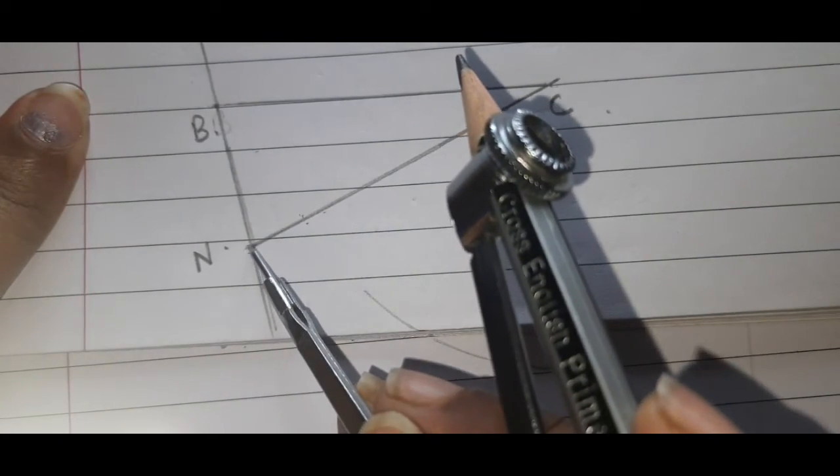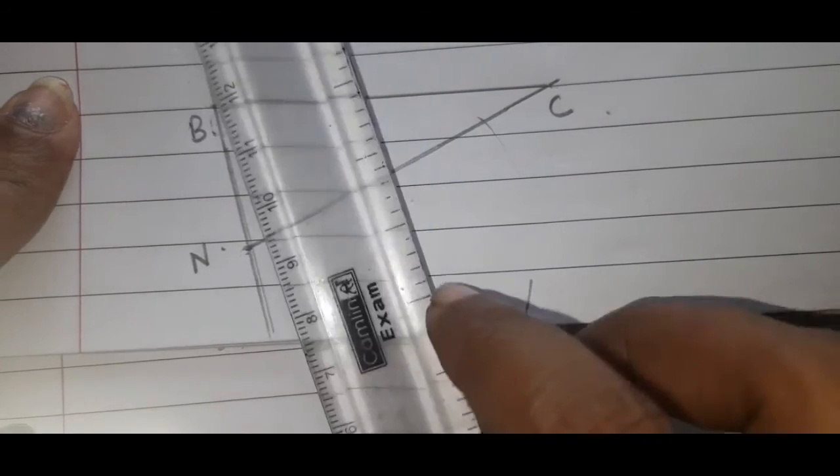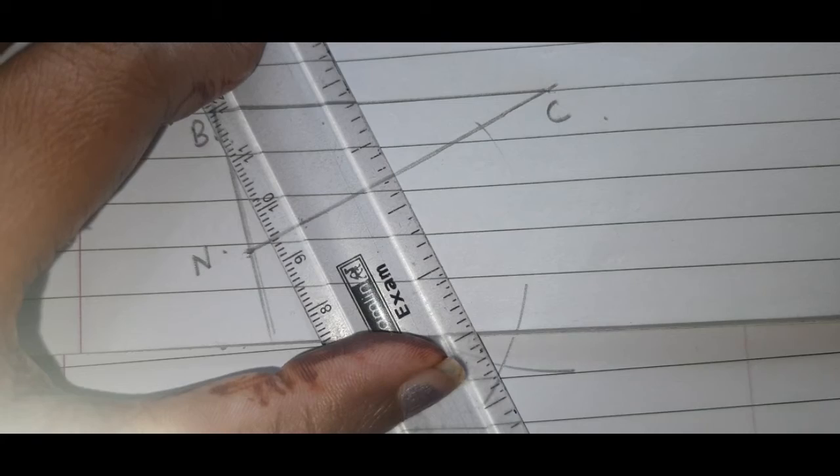Okay, taken. Then below NC, I'll be keeping the pointer on N, intersecting the previous arc. Okay, till here, done. Now I have to join these points.